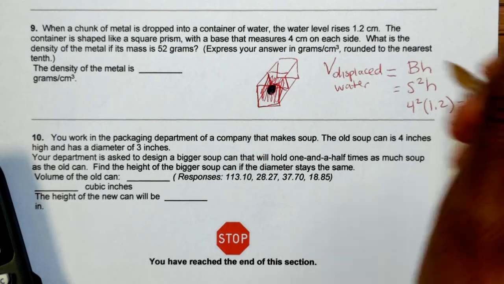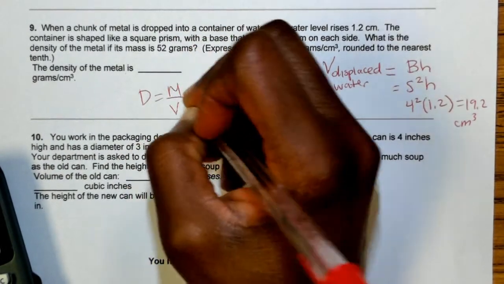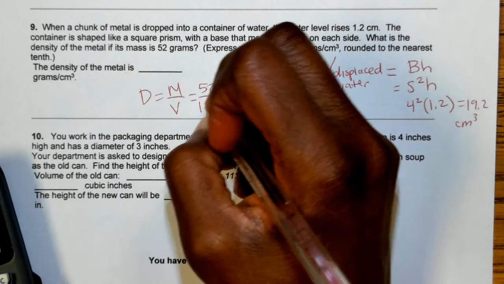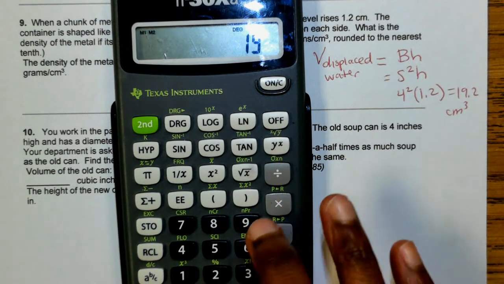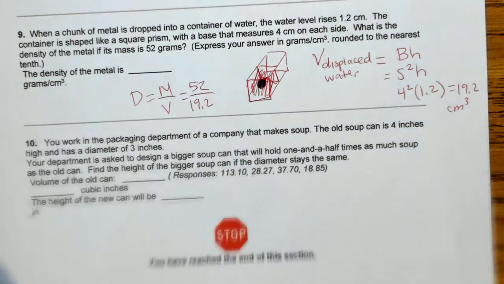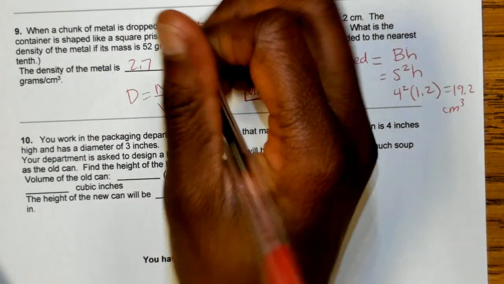Okay, so 4 squared times 1.2, the volume is 19.2 centimeters cubed. They want us to find the density, and density is mass over volume. So if the mass was 52 grams, the volume is 19.2. We just divide that. So it's 2.7 for that.